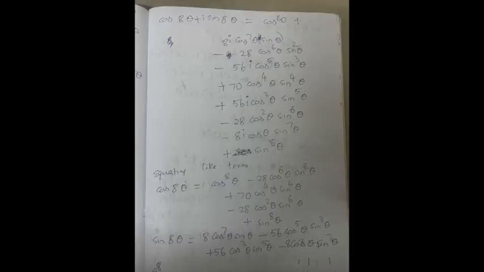So cos 8 theta plus i sin 8 theta equals cos power 8 theta plus 8i cos power 7 theta sin theta minus 28 cos power 6 theta sin square theta minus 56i cos power 5 theta sin cube theta plus 70 cos power 4 theta sin power 4 theta plus 56i cos cube theta sin power 5 theta minus 28 cos square theta sin power 6 theta minus 8i cos theta sin power 7 theta plus sin power 8 theta.